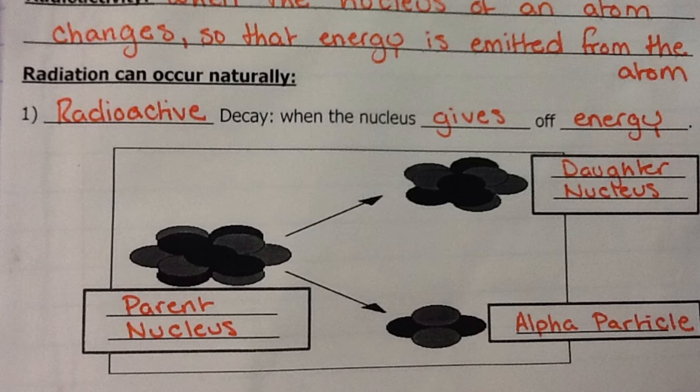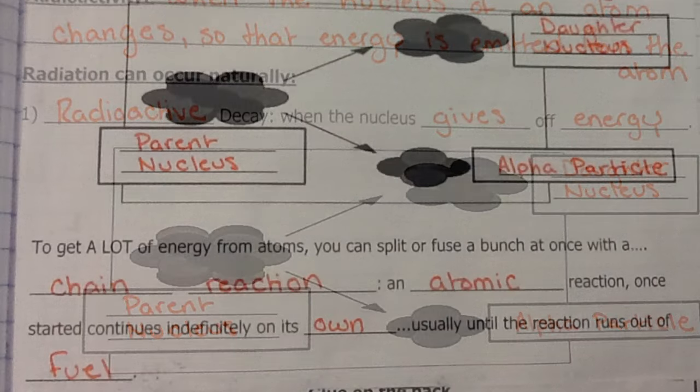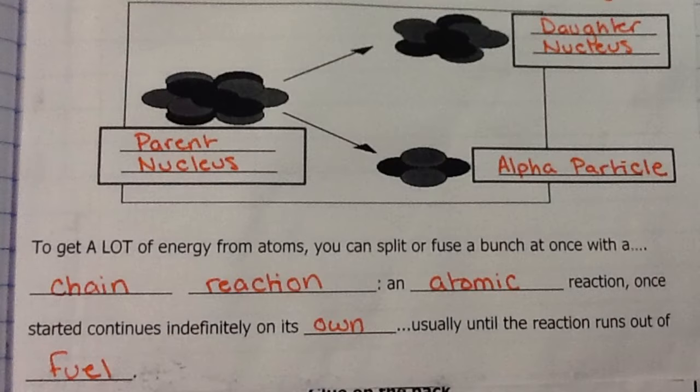This happens when a parent nucleus, as seen in the picture below, splits into a daughter nucleus and an alpha particle, so a slightly smaller nuclei. In order to get a lot of energy from this radioactive decay, you can split or fuse a bunch of atoms at once. This is called a chain reaction, also known as an atomic reaction. Once started, it will continue indefinitely on its own, usually until it runs out of fuel.